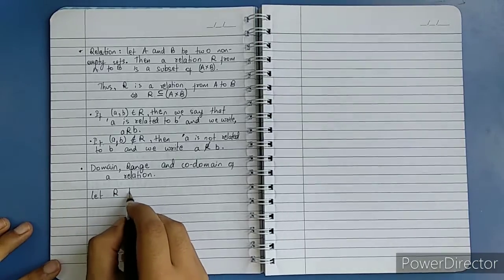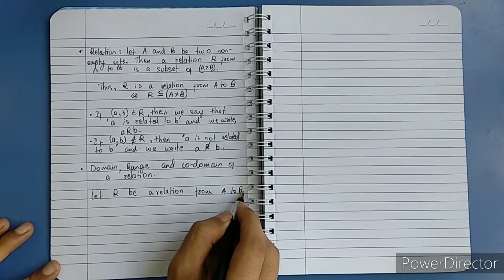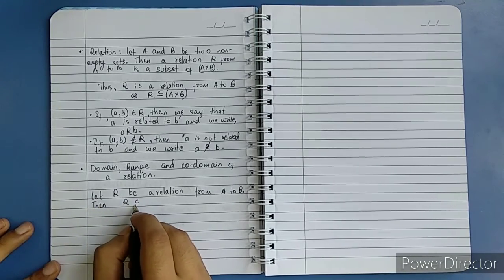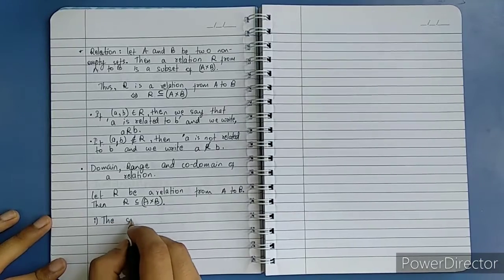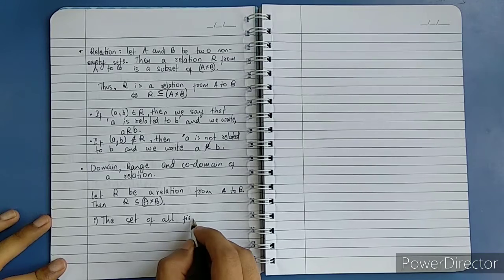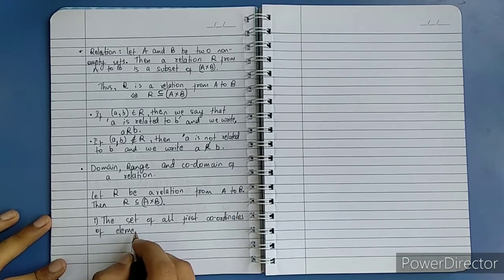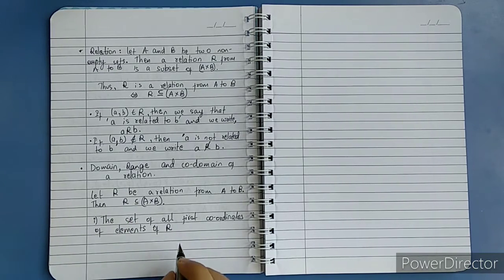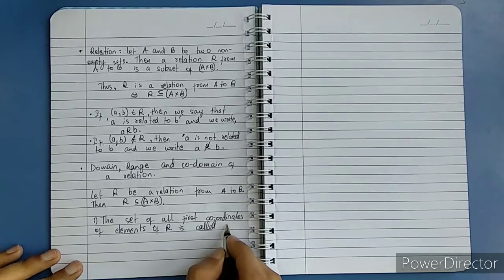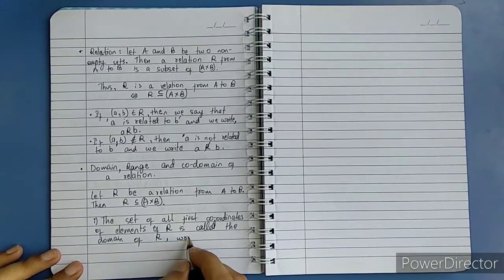So let R be a relation from A to B. Then the relation R is basically a subset of A cross B. So first, the set of all first coordinates of elements of the set R, that relation R, which is a subset of A cross B, is called the domain of R, written as domain of R.